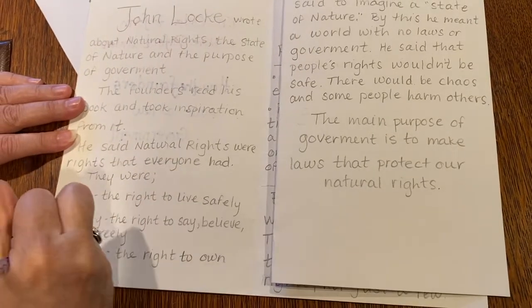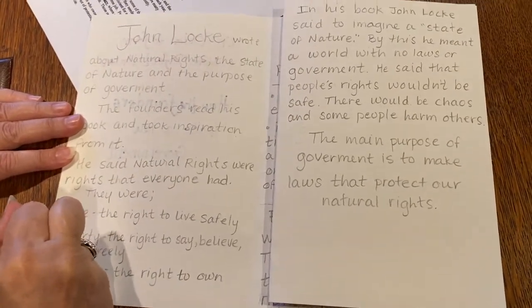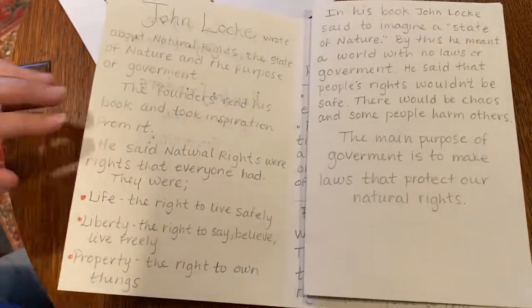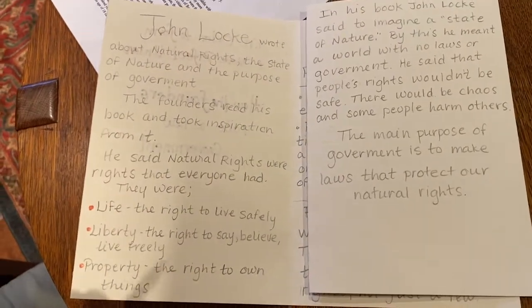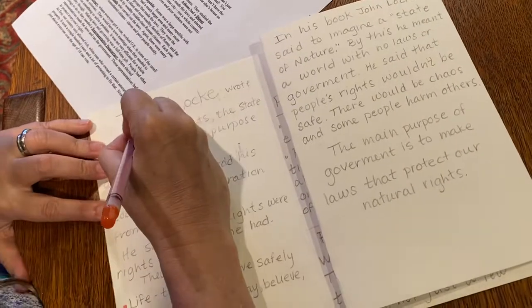Welcome back. I was just touching up my pages about John Locke just to make it look a little bit more polished and finished off.